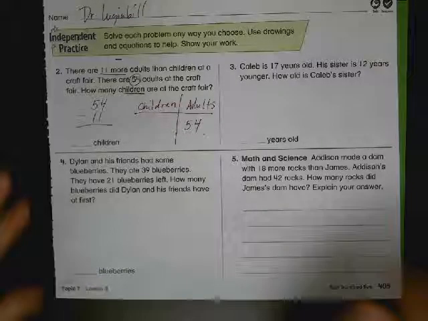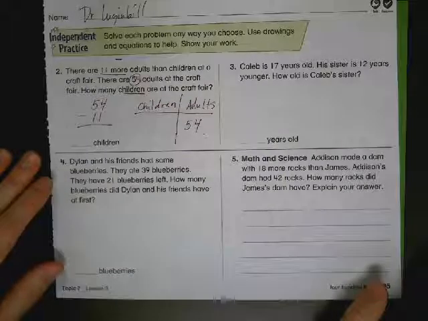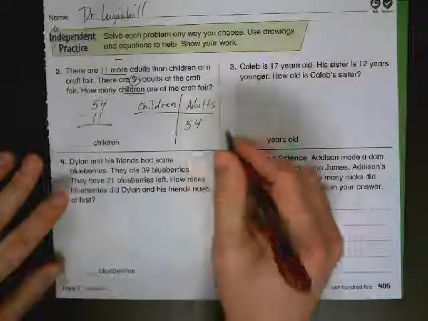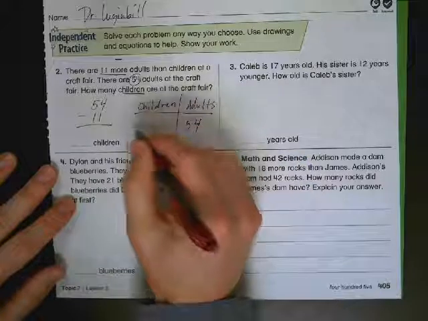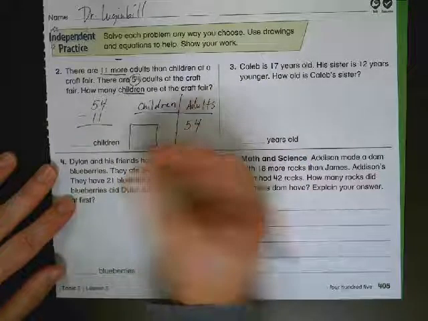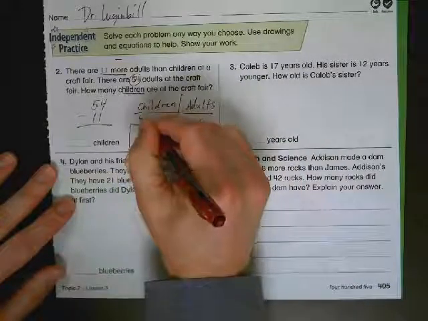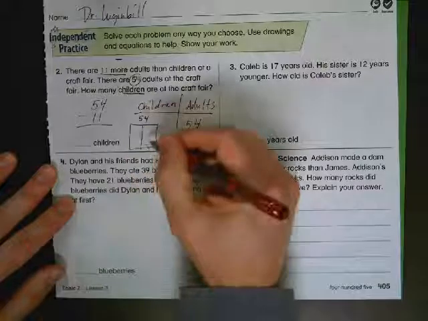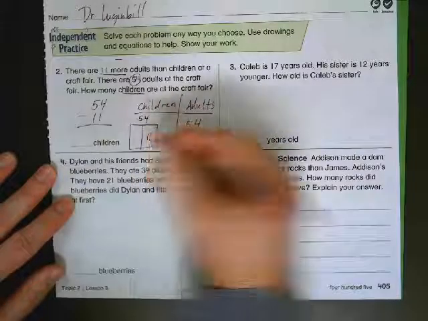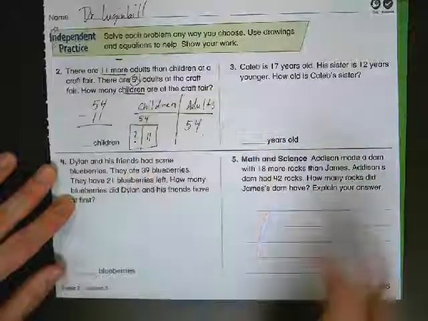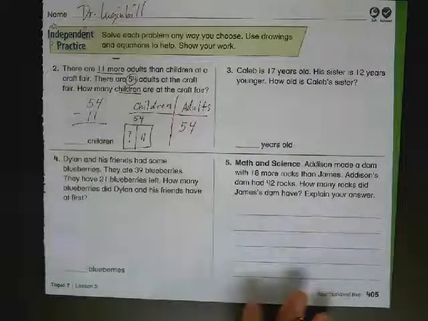So what would it look like if you were actually drawing like a table diagram? It would be like one of these. You have 54 and 11, and it's a question mark. That's essentially what you're trying to find out.